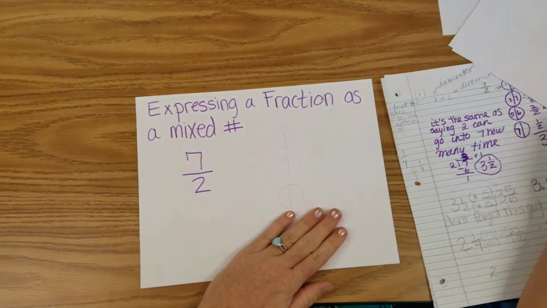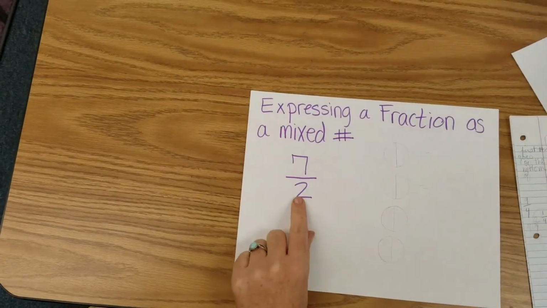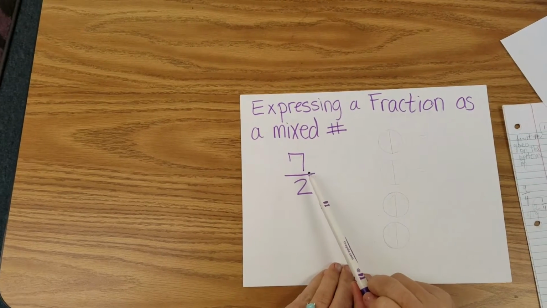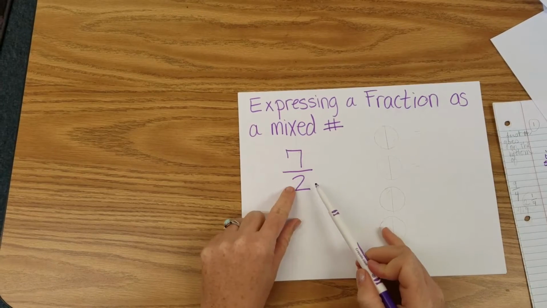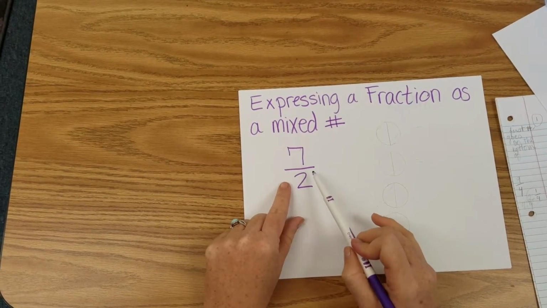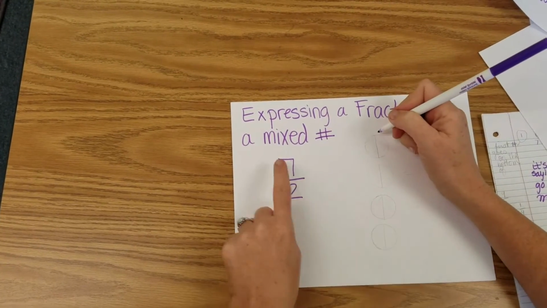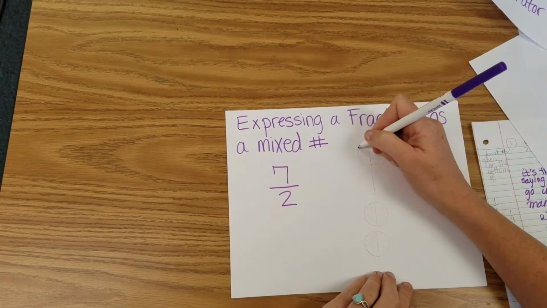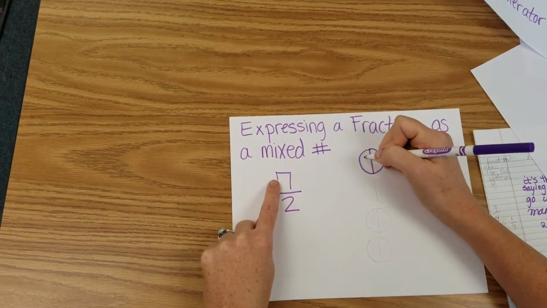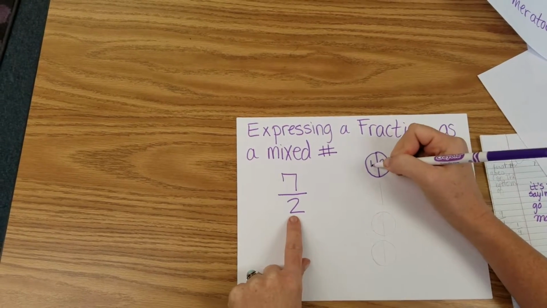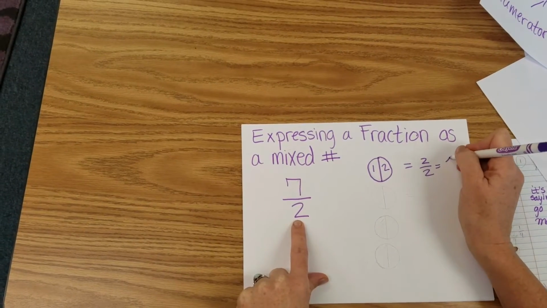Now that we have our 7 divided by 2 in our fraction, remember what we've been talking about in class? Anytime the number on top is bigger, that means we have more pieces than we have our whole. The bottom number says that 2 pieces make a whole. So if I have my pizza, and I need 7 pieces, here's 1, 2. That tells me for every 2 slices, it's a whole. So I have 2 over 2. That equals 1 whole piece.